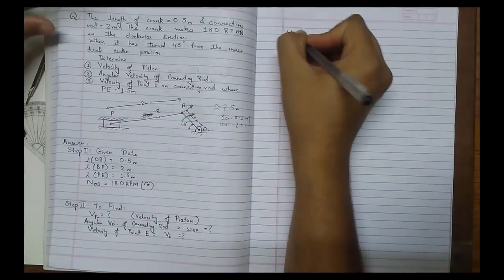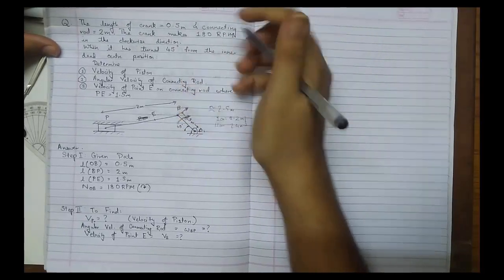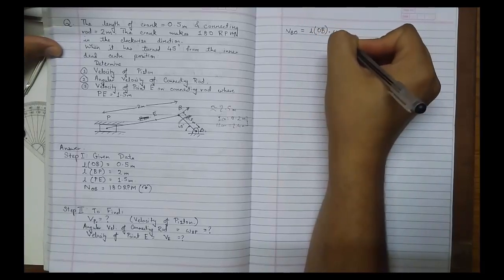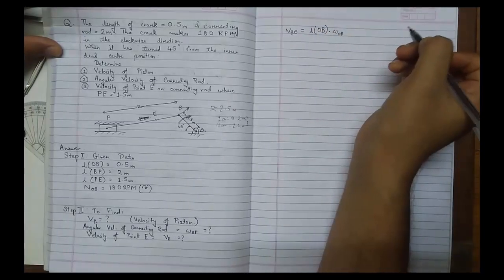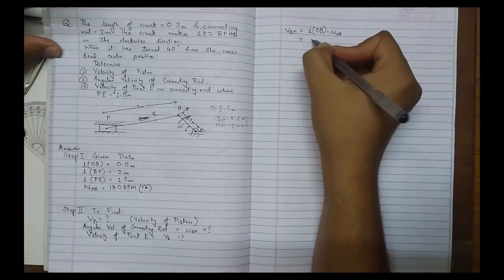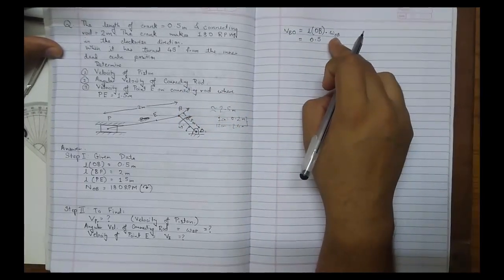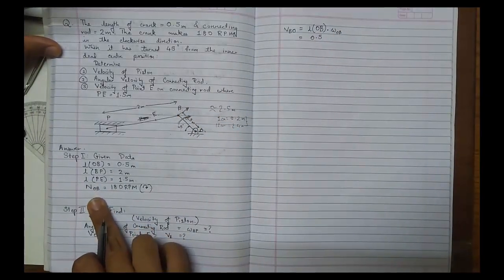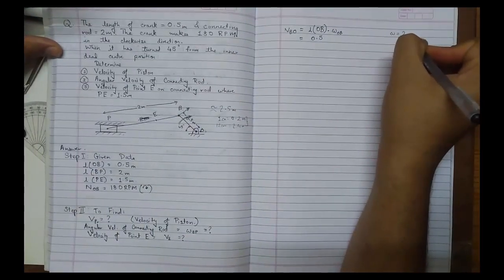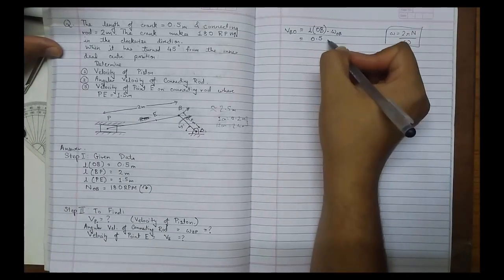So velocity of B with respect to O is equal to length of OB into angular velocity of link OB. What is the length of OB? It is given to us, 0.5 meter. What is the angular velocity of OB? We do not have that value directly, but we do have the RPM of link OB. So using omega is equal to 2 pi N upon 60, we can find the angular velocity of OB.